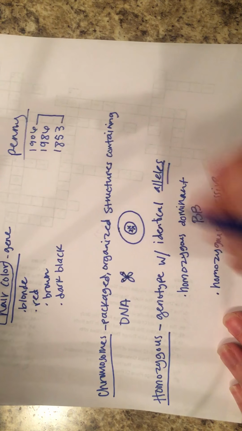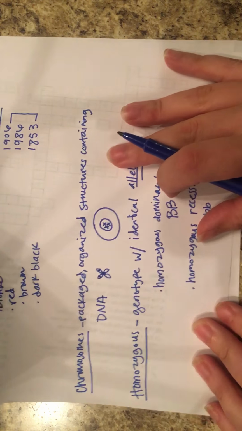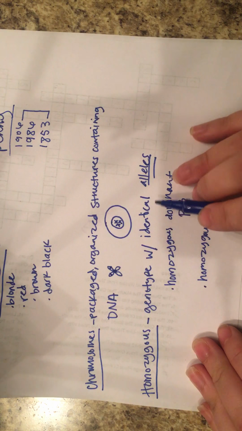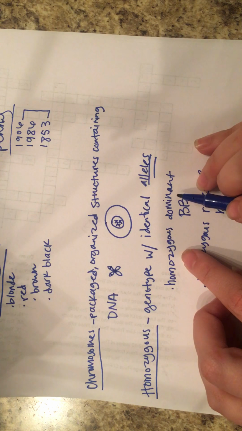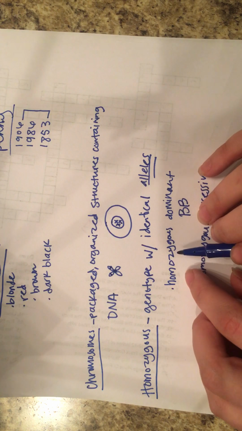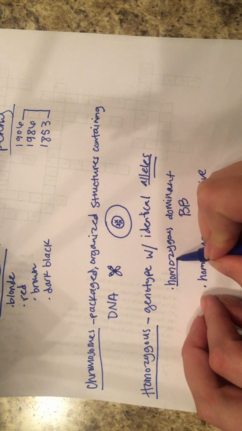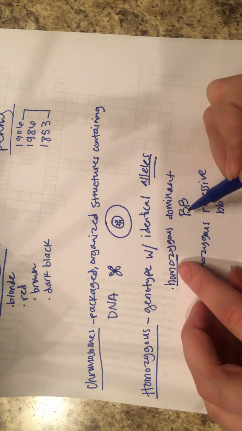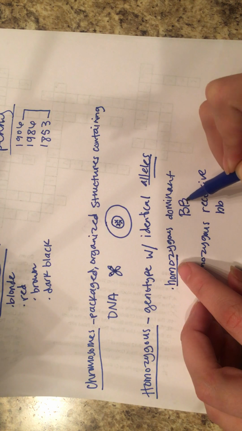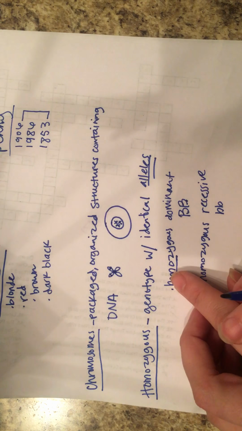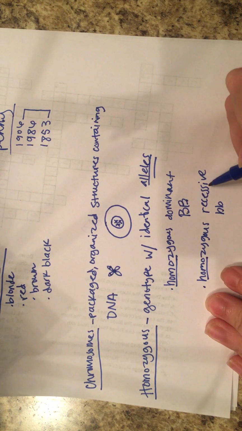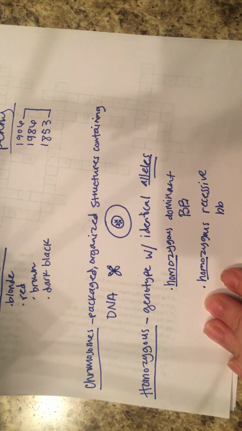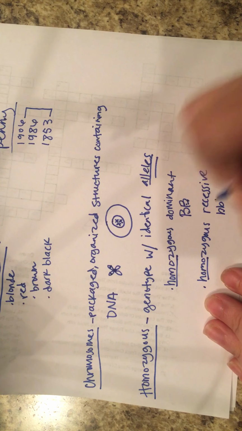All right. The next word is homozygous. So this is a genotype with identical alleles. For example, you can have homozygous dominant. We talked about dominant and recessive the other day. So homozygous, so homo means the same. Dominant means capital letters, so two uppercase B's. So homozygous dominant. You could also have homozygous recessive, so the same in lowercase letters. So this is homozygous recessive right here. All right? So that's identical alleles, two big B's, two little b's.